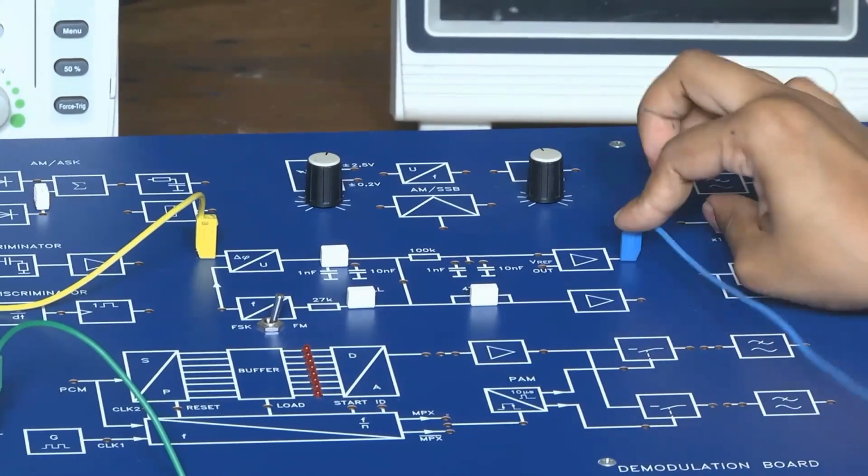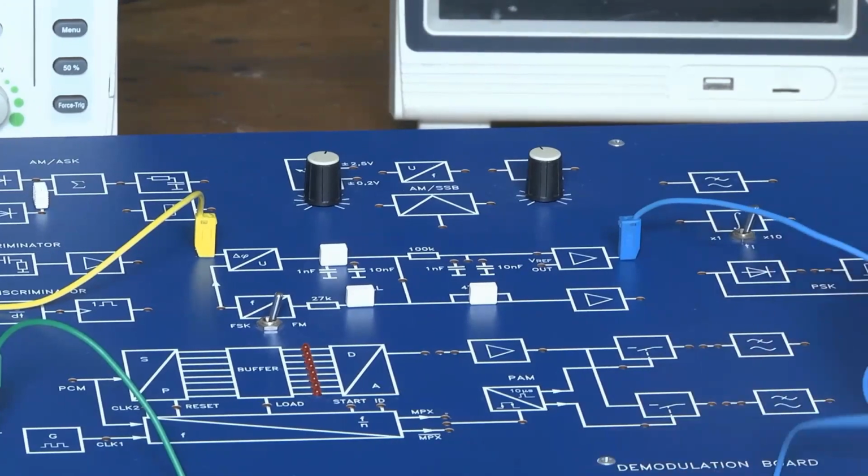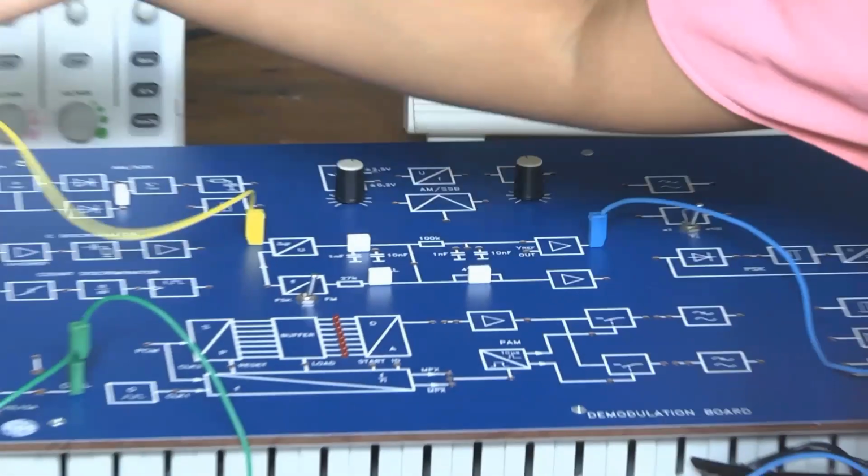Okay, here you can see if we take the output from here, we can see what the waveform is.